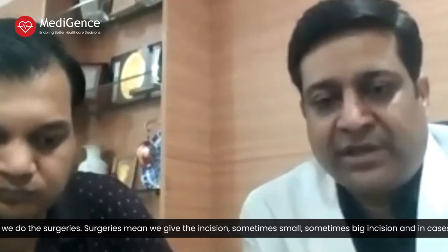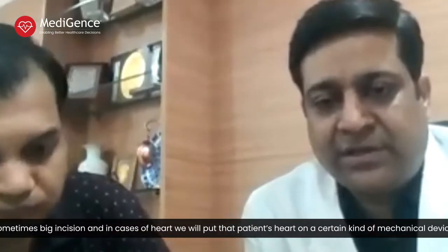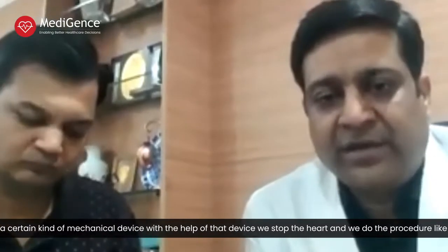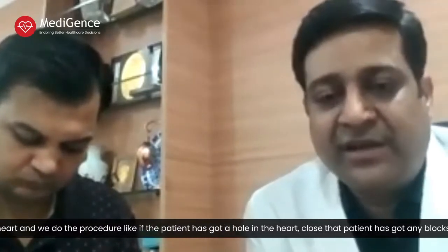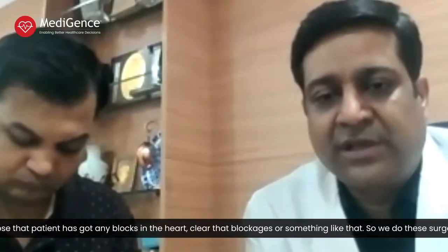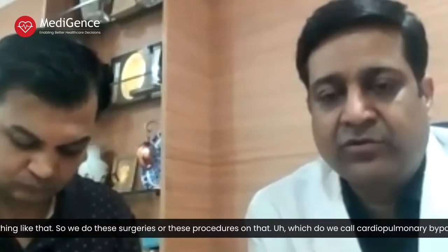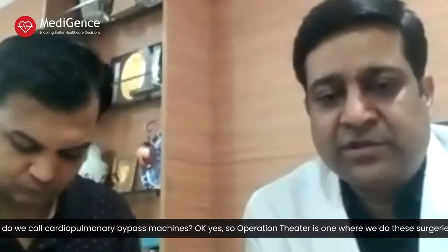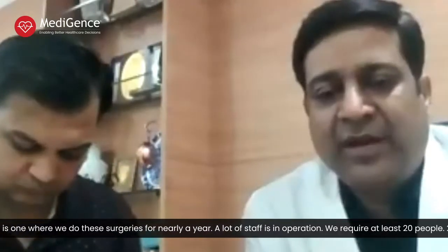In operation theaters, basically, we do the surgeries. Surgeries mean we give an incision, sometimes small, sometimes big. In cases of the heart, we put the patient's heart on a certain kind of machine. With the help of that device, we stop the heart and do the procedure. If a patient has a hole in the heart, we close it. If there are blockages, we clear them. We do these procedures on what we call the cardiopulmonary bypass machine.